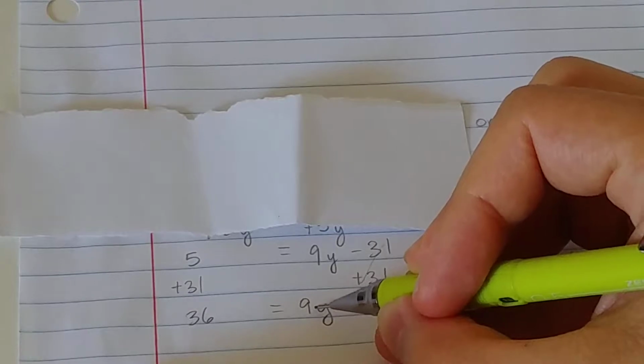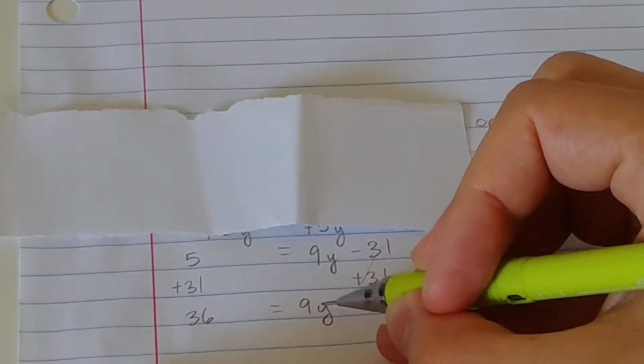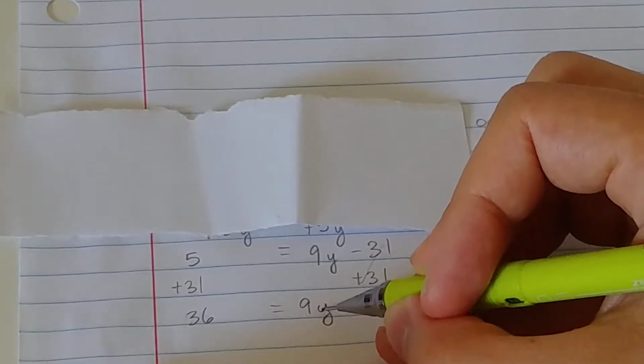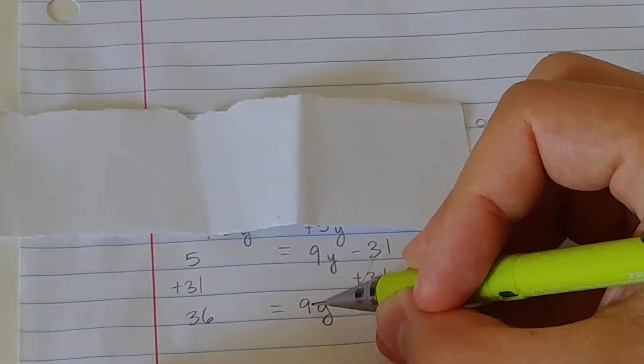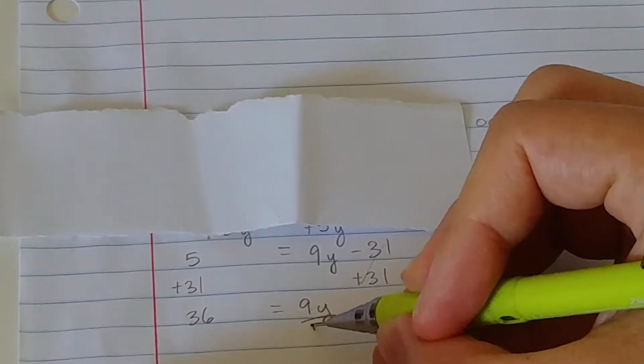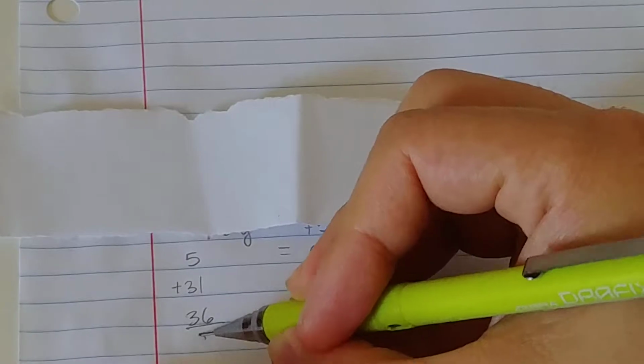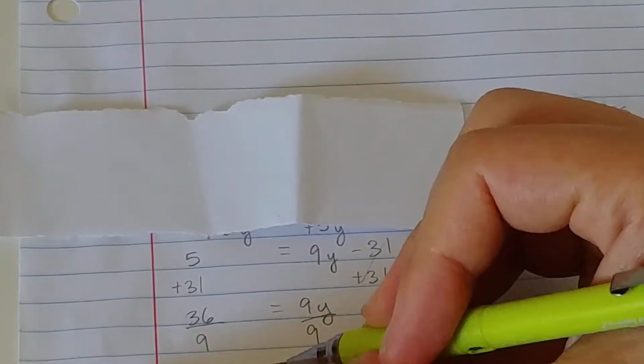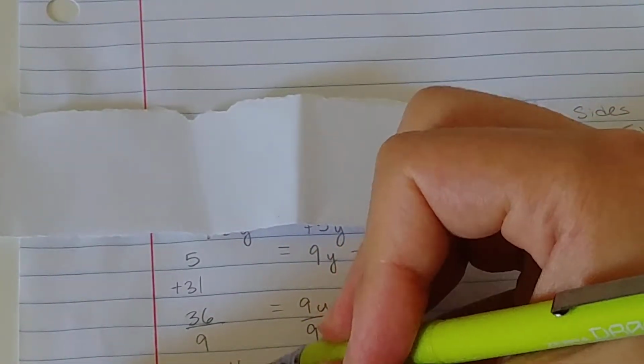Now the opposite. Remember, when you don't see an operation in between the number and the variable, that's multiplication. So the opposite of multiplying by 9 is dividing by 9. So we divide both sides by 9. We get y equals 4. Ta-da!